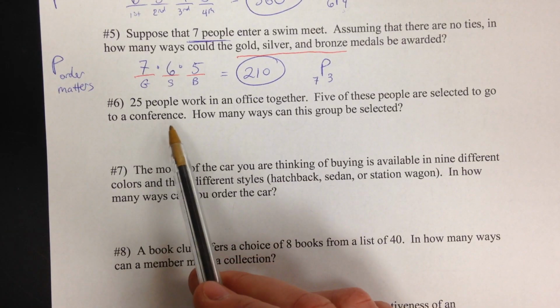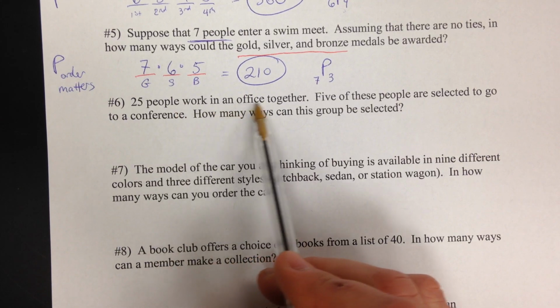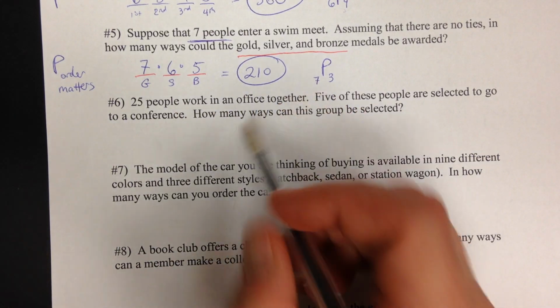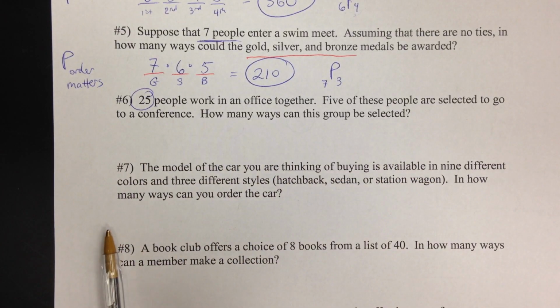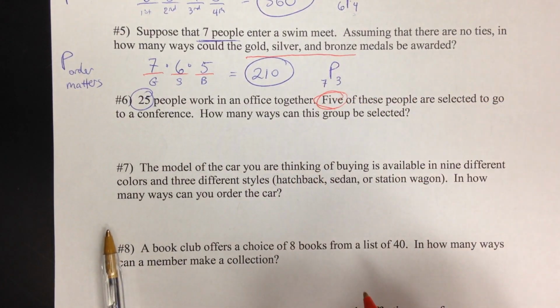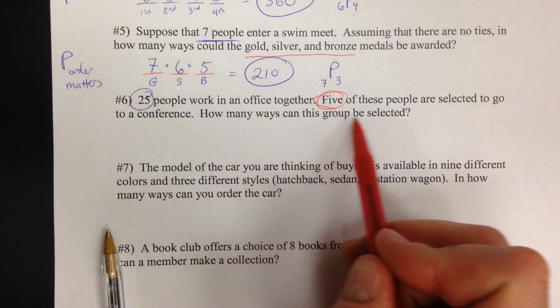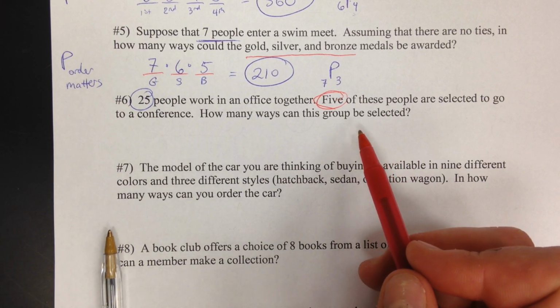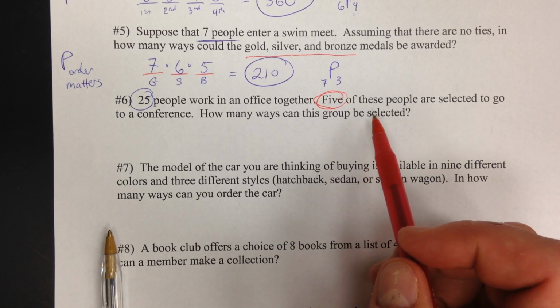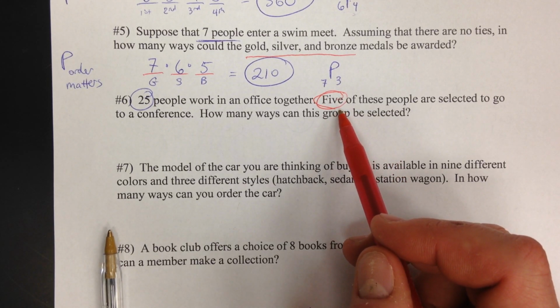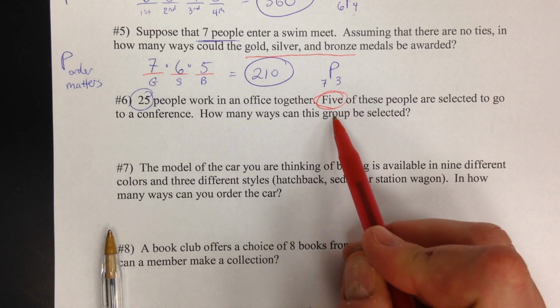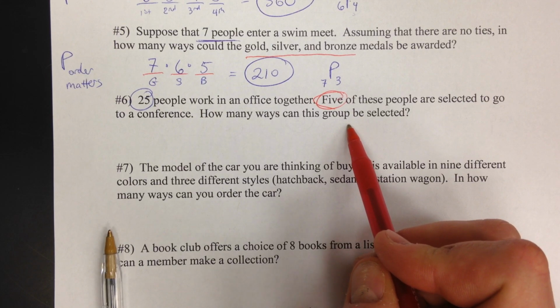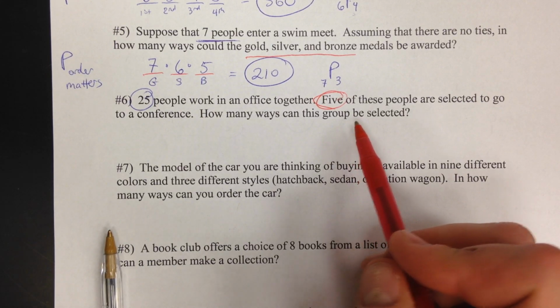Let's take number 6. We'll do a couple more. 25 people work in an office together. So we have 25 people. 5 of these people are selected to go to a conference. How many ways can this group be selected? Now, going to a conference, it doesn't say whether those 5 are going to be in different positions. In this case, we can assume that all 5 people are going, but it doesn't really matter what order they get chosen. If you get picked first, or if you get picked 5th, you're still going to the conference.